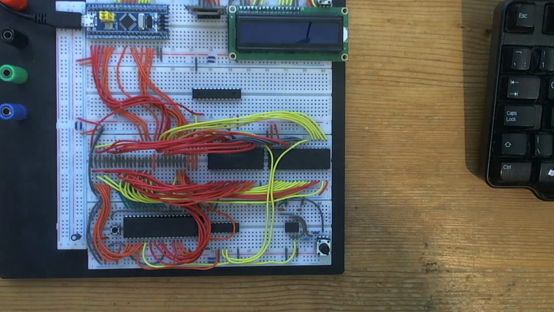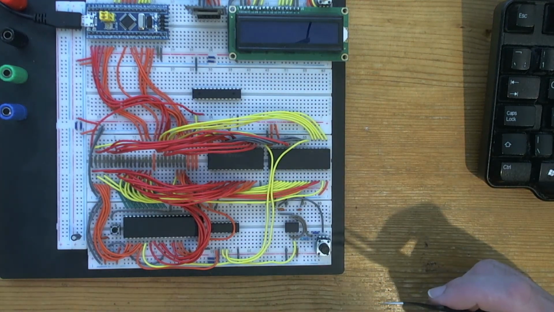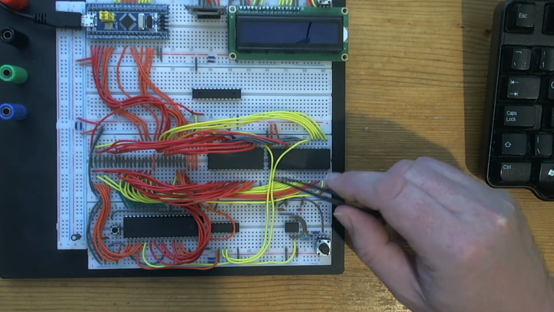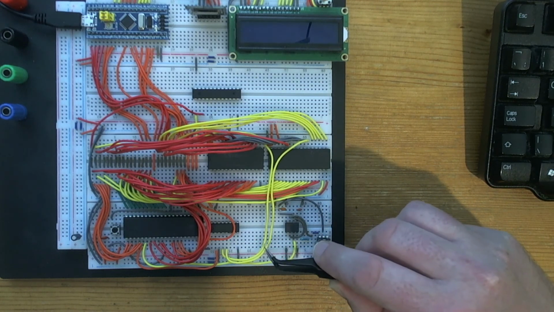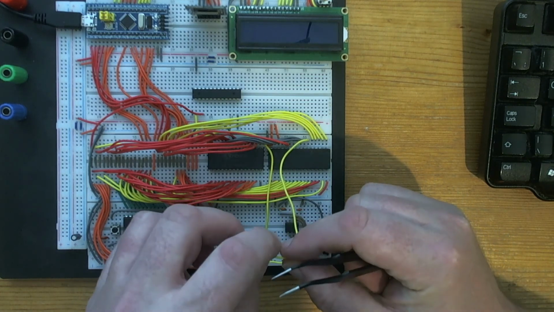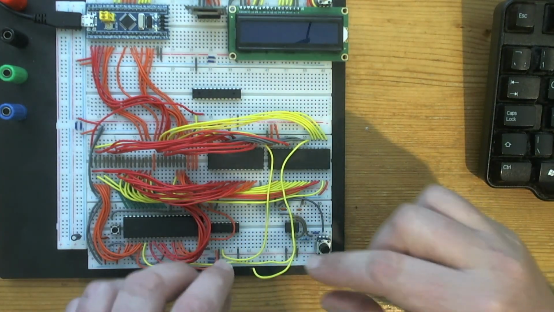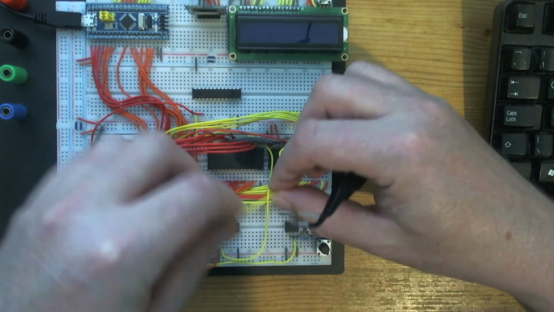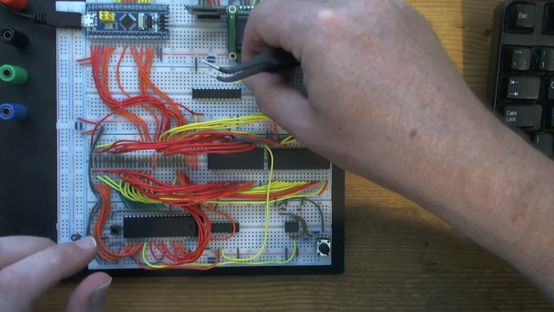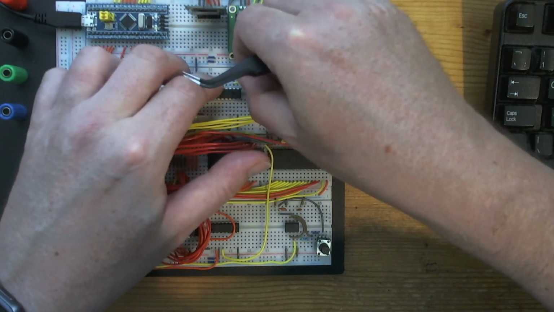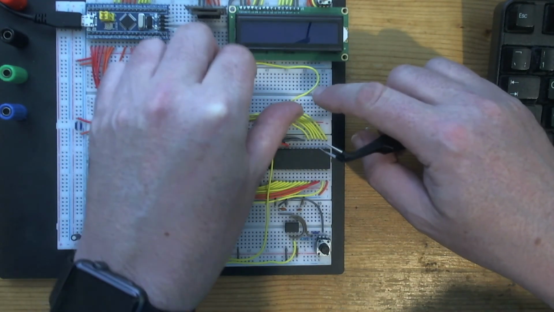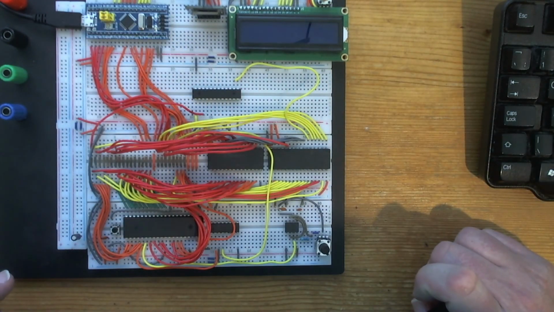So first I'm going to take the RAM select line. This is the RAM chip, so that must be the RAM select line. So let's unpick that. I'll do these one at a time so I don't get them mixed up. And RAM select goes to pin 14 of the GAL. So let's just move that temporarily over to there. There we go. Tidy up the wiring later. That's RAM select done.